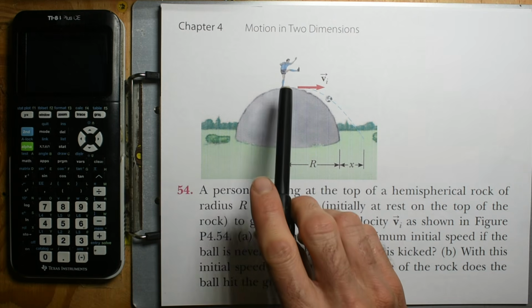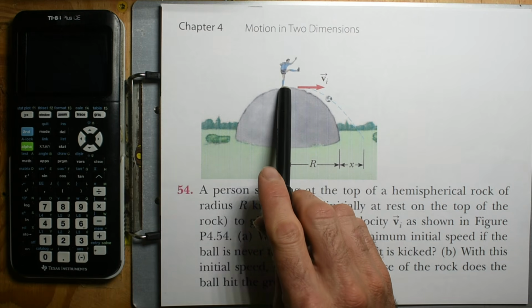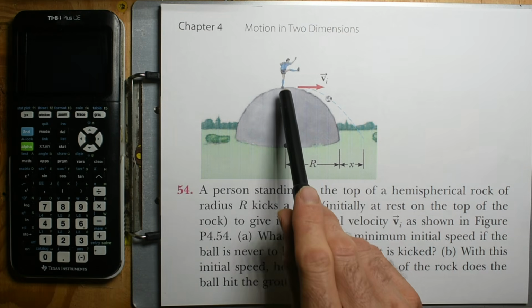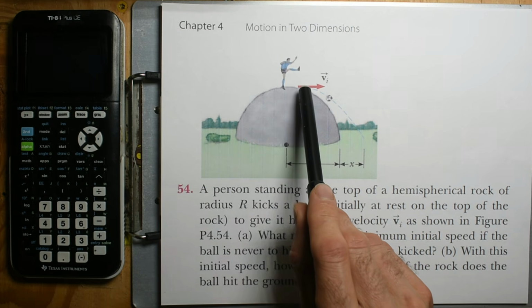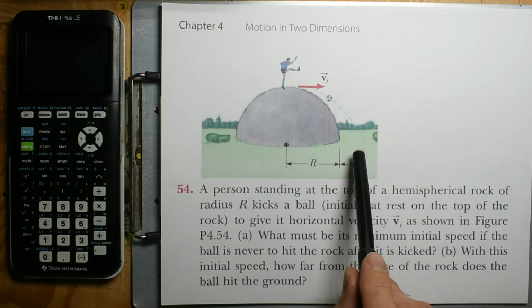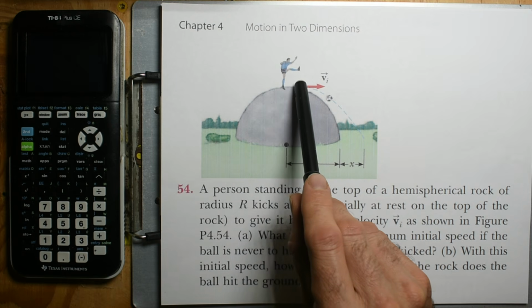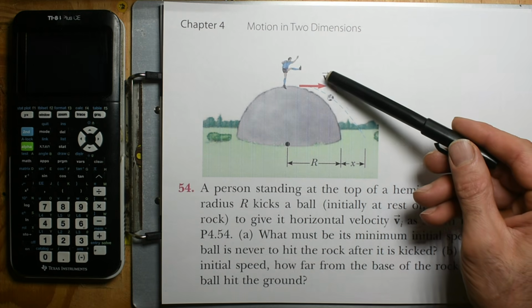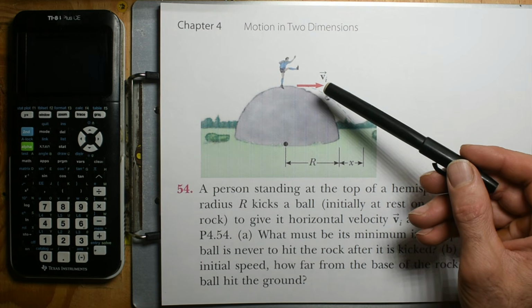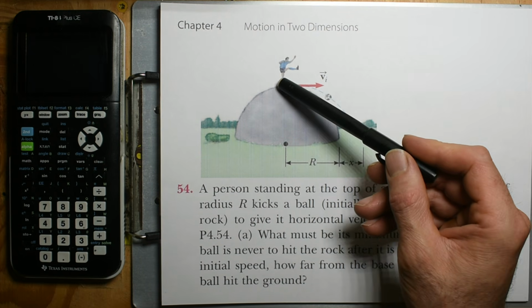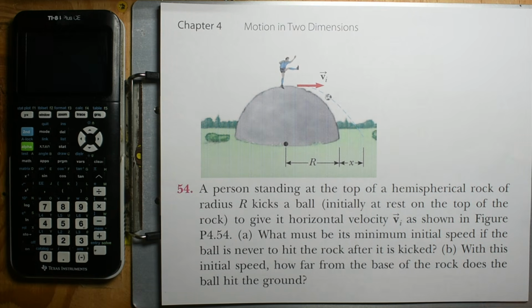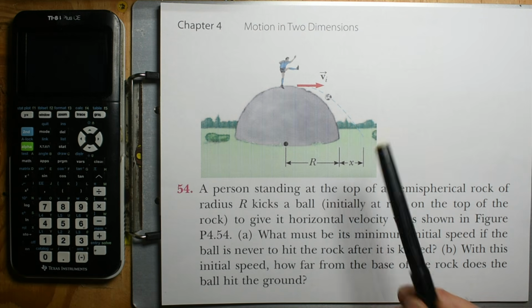Anyway, so you have a soccer person kicking a ball on top of a hemispherical rock. If the person just kicks the ball at a slow speed, it might just dribble down the rock. If he kicks it straight with enough speed, it might actually come back and hit the rock. So we need to know what the velocity is so that it's going to clear and never touch the rock. Hell yeah. And then once we find that, we need to know the distance it hits out.